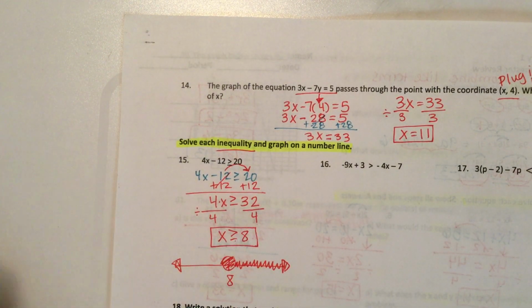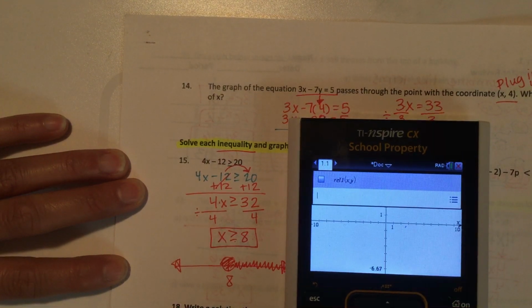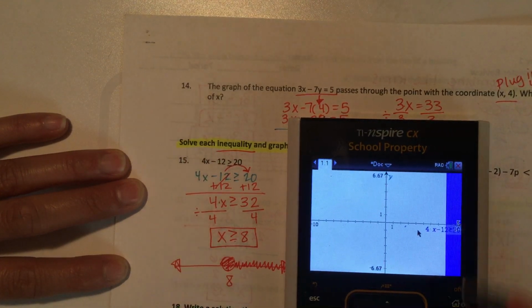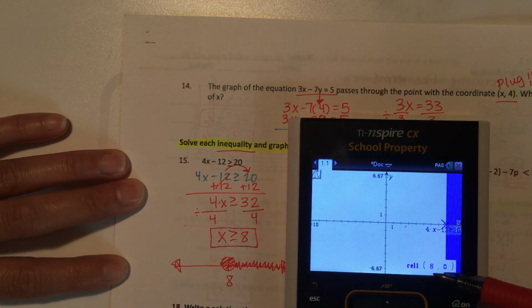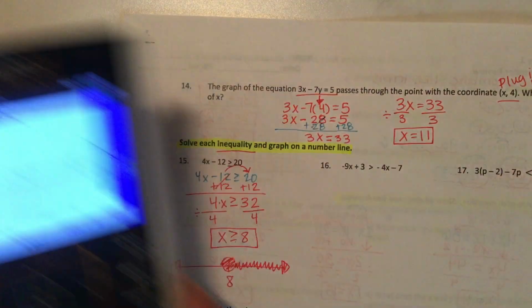Next problem. If you wanted to check in the calculator, you can graph these because just like equations, you can graph inequalities. You can delete and choose 6. So if you type in 4x minus 12 greater than or equal to 20, enter, you can see, menu 5-1, the x is greater than or equal to 8, and it's shading everything to the right. So that's why we have a vertical line, it's a solid line, and it's shading everything to the right.